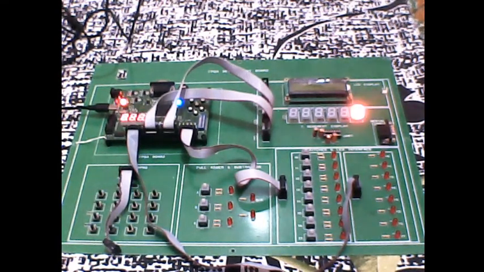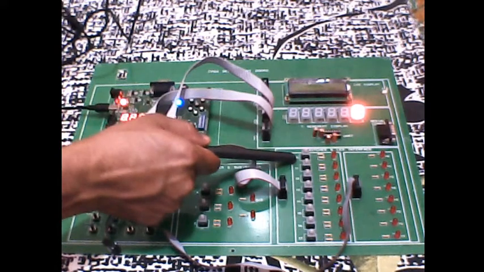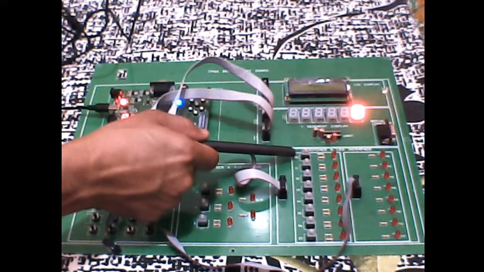Okay, so our FPGA is programmed. You can observe it here, the blue LED is glowing, so we can easily observe it. Now we have to verify the functionality. As I said, these switches we are going to use as binary input.